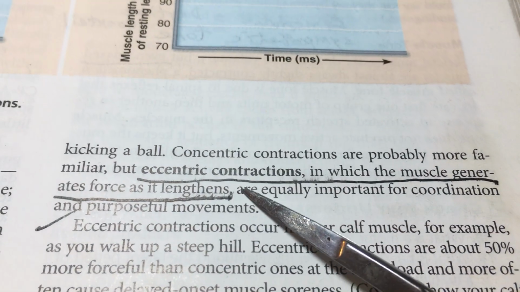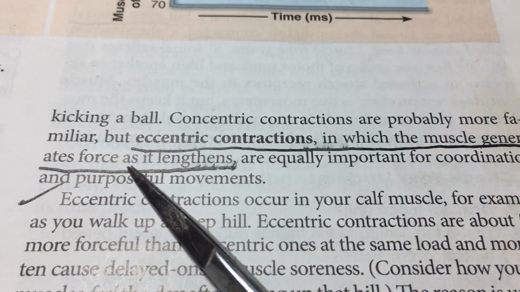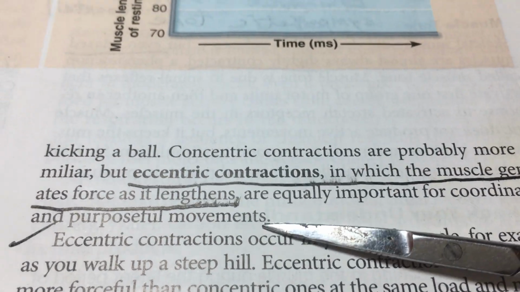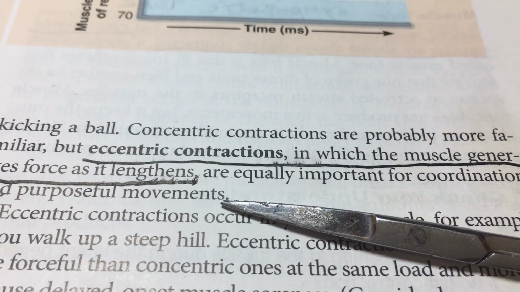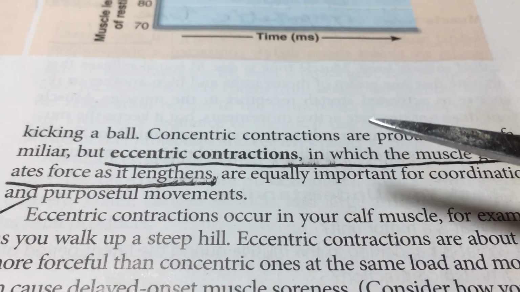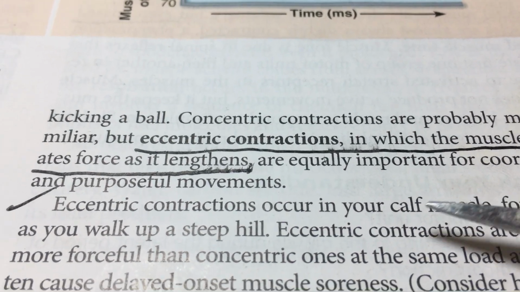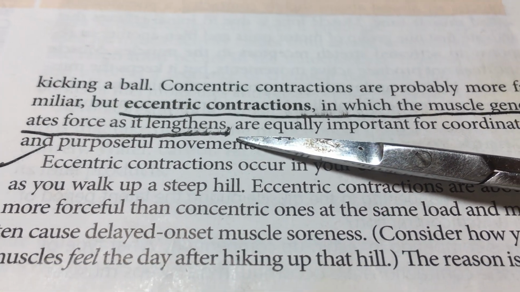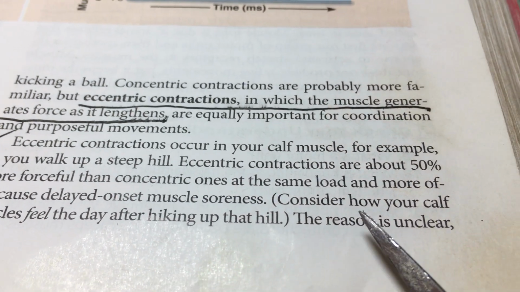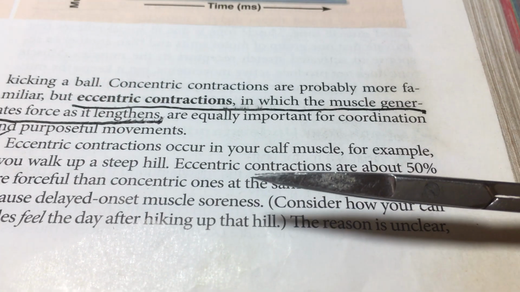Okay, so eccentric contractions are ones in which the muscle generates force as it lengthens. Okay, so don't let this hurt your mind. If it's confusing, read more about it at PubMed Central or someplace. But I'll never test you on this. But it is an interesting idea, and the idea is expressed especially if you're considering calf muscles and you're walking or running uphill.